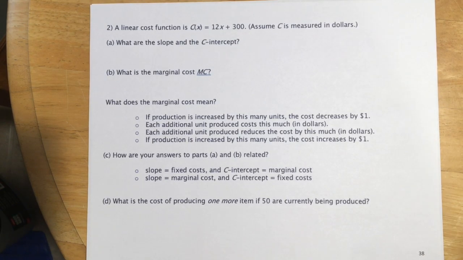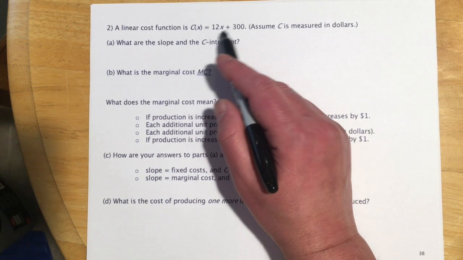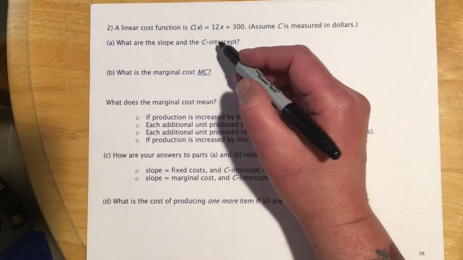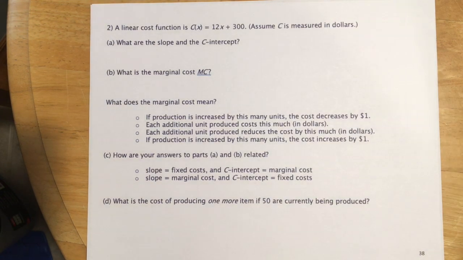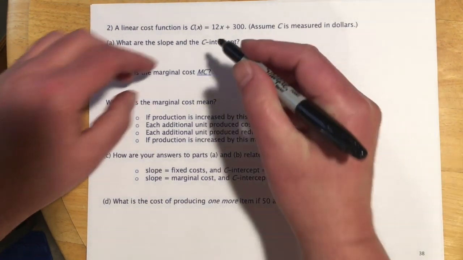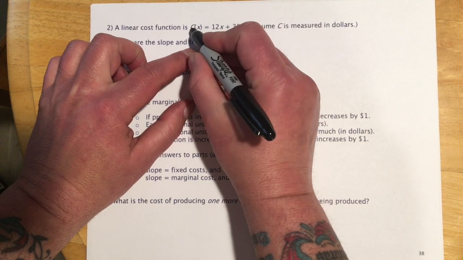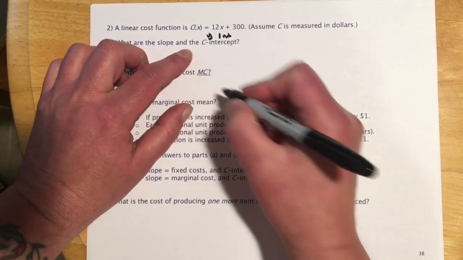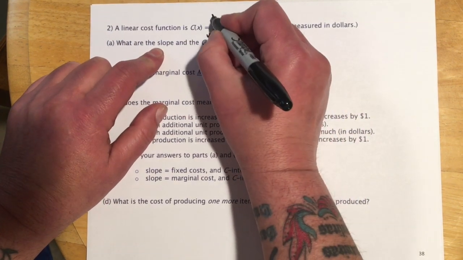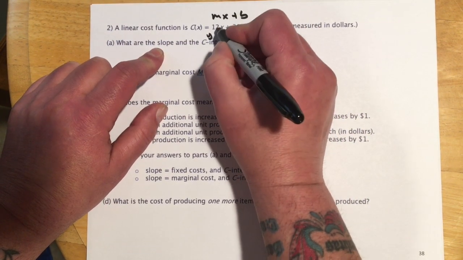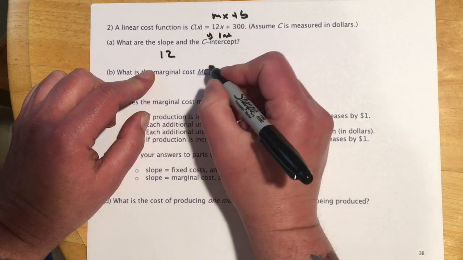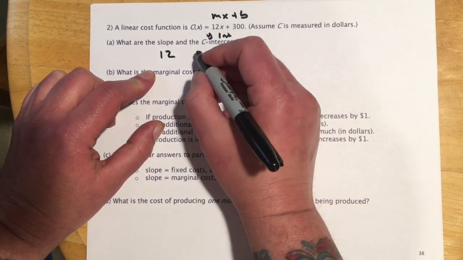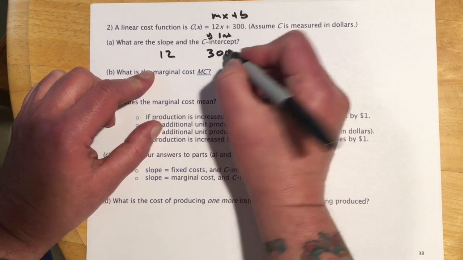Okay, so this next one, a linear cost function is C of X equals that. Assume C is measured in dollars. What are the slope and the C-intercept? So don't let the C-intercept mess you up. What that is, C is the output, it's C of X. So this is just like the y-intercept. So what's the slope? Remember, that's mx plus b, so slope is in front of x. So the slope is 12, and the C-intercept, which is like our y-intercept, is that 300.